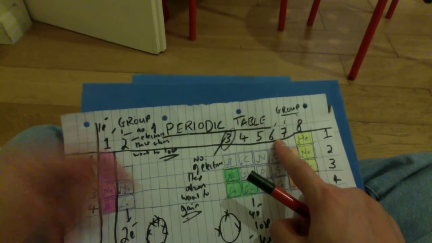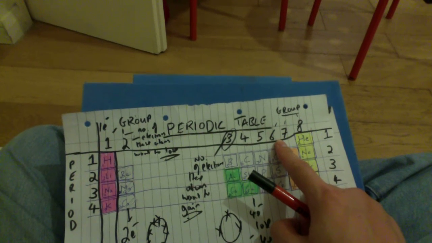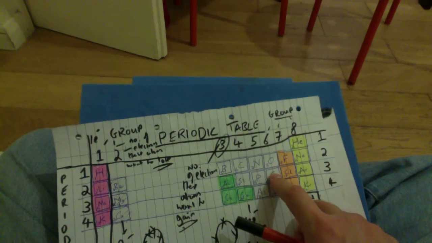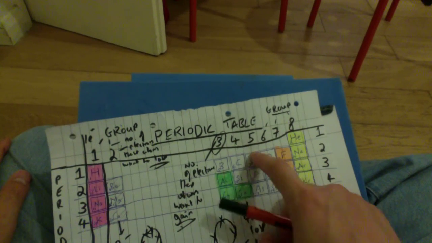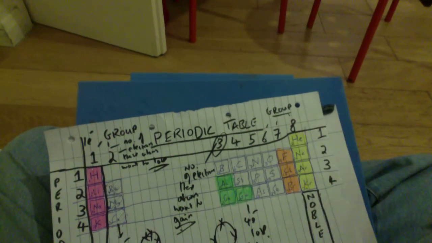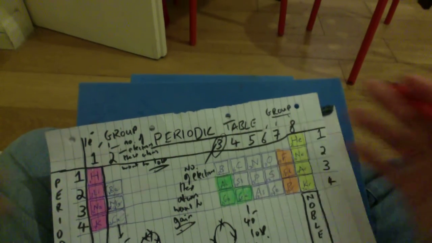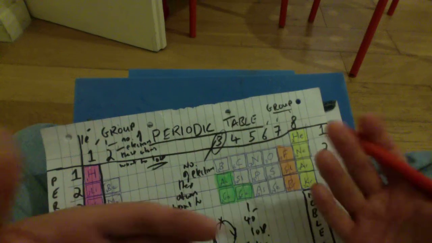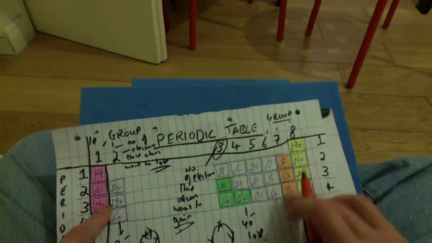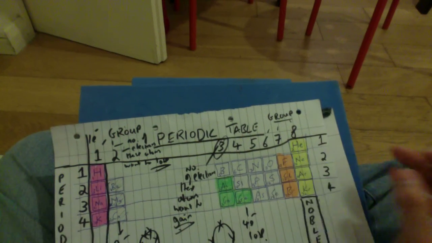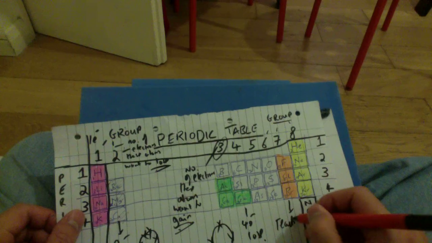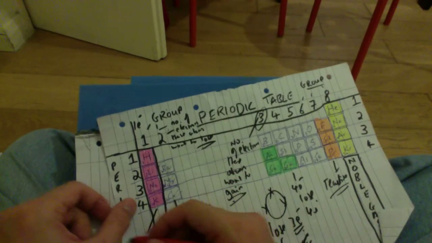These guys need to lose 2 electrons, and these guys need to gain 2 electrons. Now when you go to the middle columns, because they need to lose or gain more electrons, it requires more energy. So they become less reactive. But because these elements here only need to lose or gain 1 electron, they are very reactive, because it doesn't take a lot.